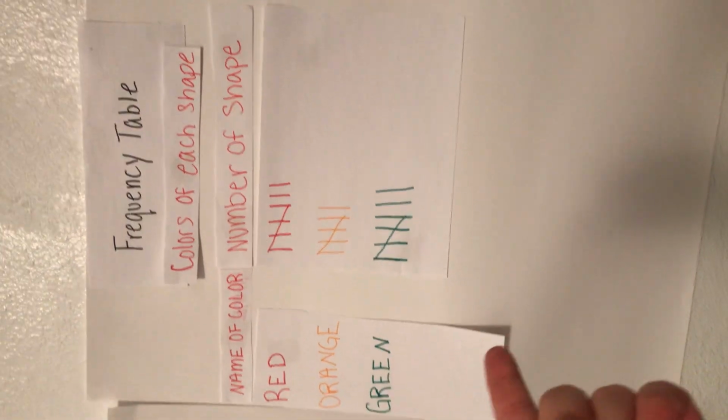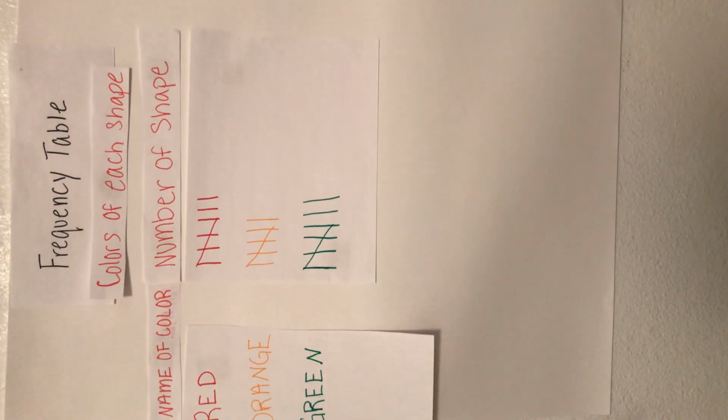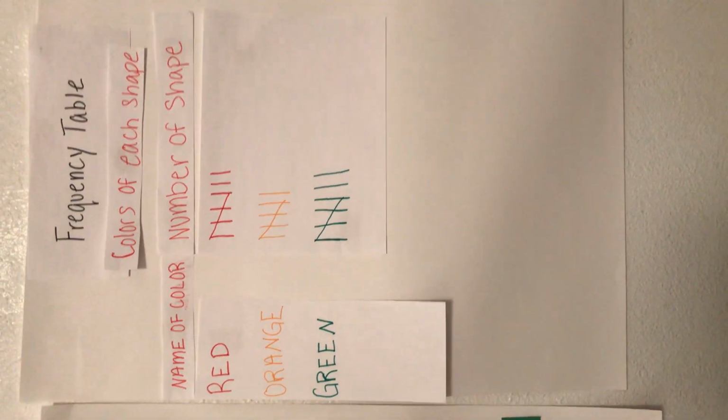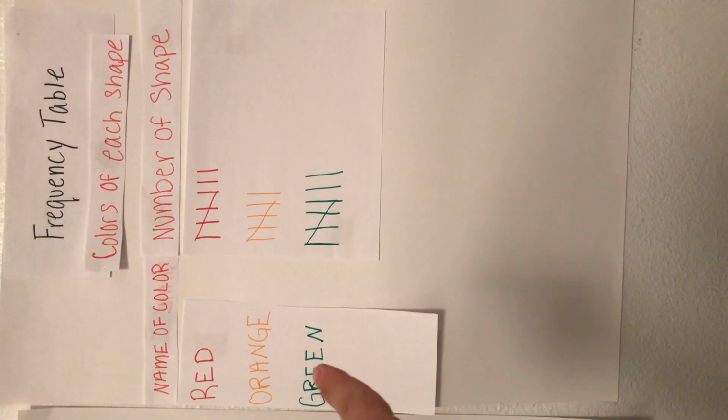Okay, so based off of the same information from the pictograph, I have a frequency table. In this case, I used tallies to create my tally chart for the frequency table. Colors of each shape would be my title, and my categories would be the names of colors, such as red, orange, and green.